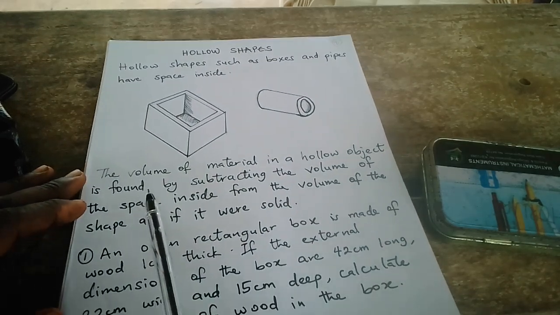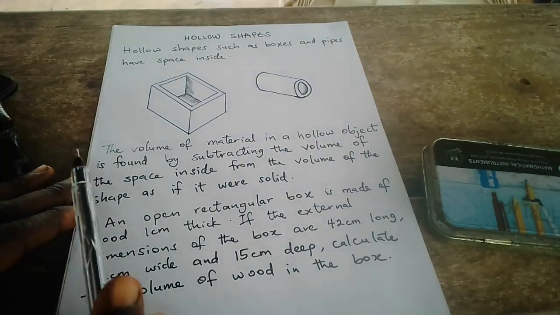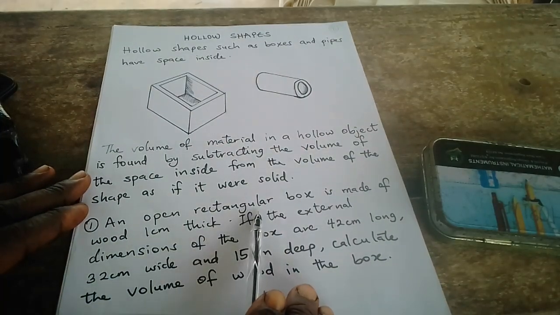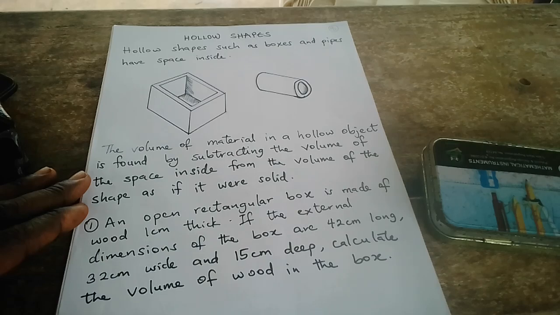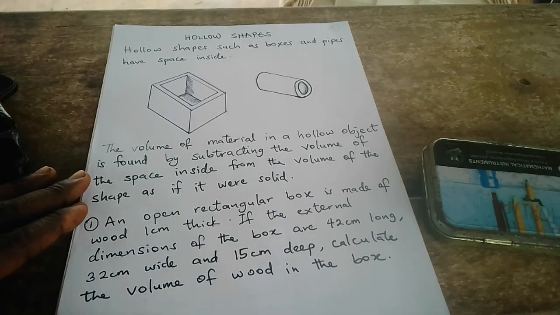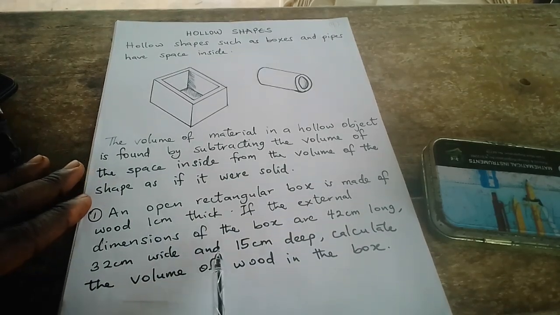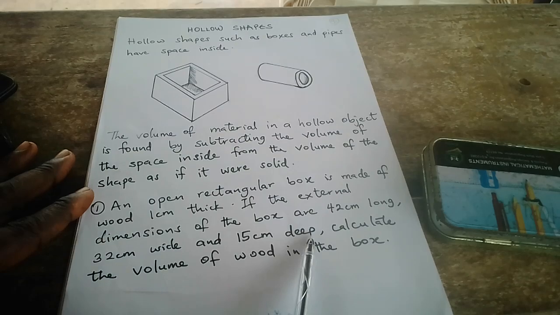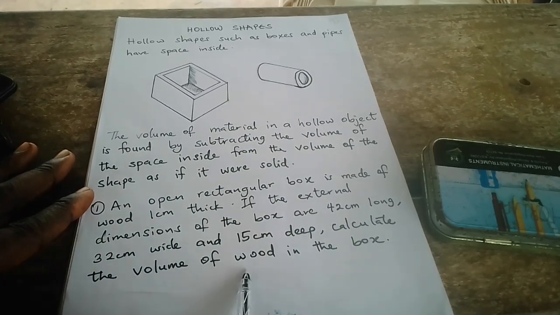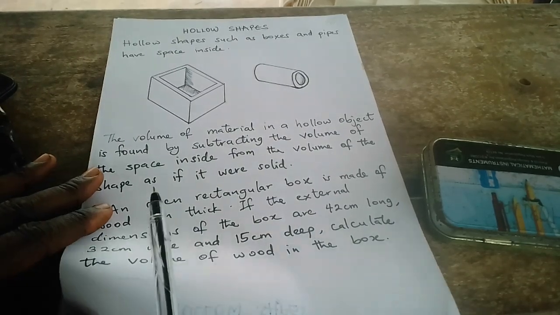Now let's look at this example. An open rectangular box is made of wood 1 centimeter thick. If the external dimensions of the box are 42 centimeters long, 32 centimeters wide, and 15 centimeters deep, calculate the volume of wood in the box.